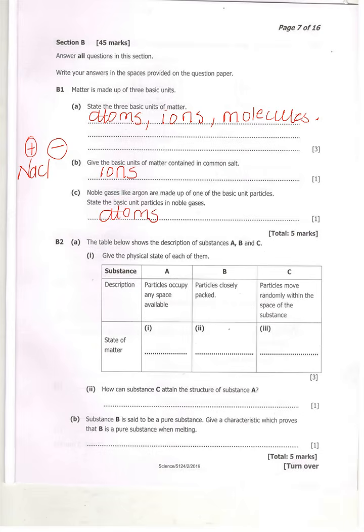Okay, now let's move on to question B. The table below shows the descriptions of substances A, B, C and D. Roman number 1, give the physical state of each of them. So the first one, description, then state of matter. The first one, particles occupy any space available. So this is a liquid. That's why we say a liquid does not have a fixed shape.